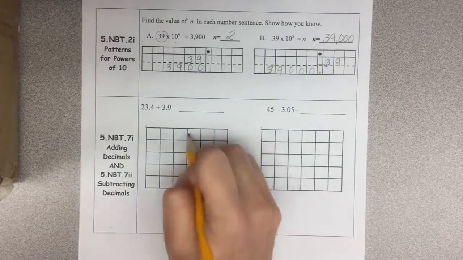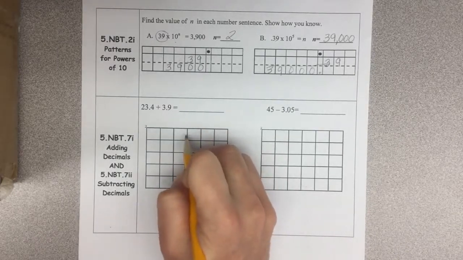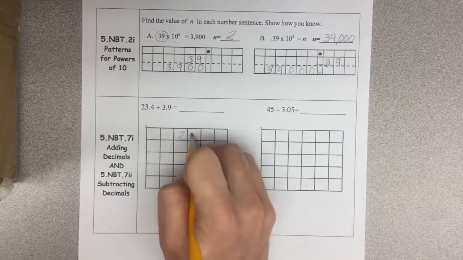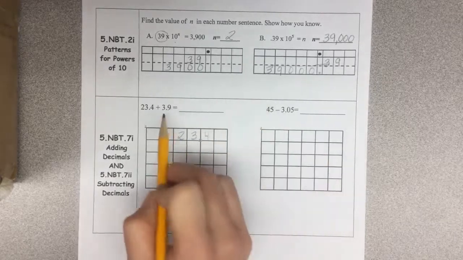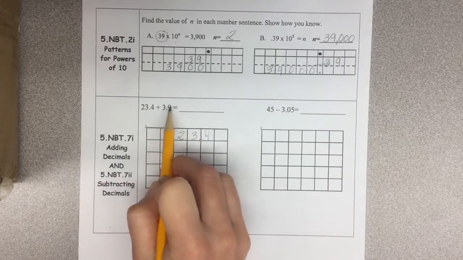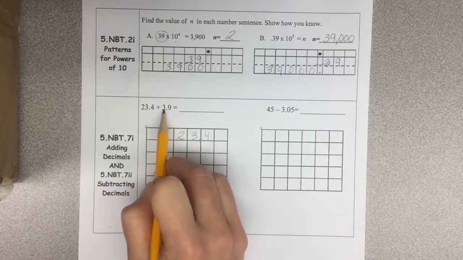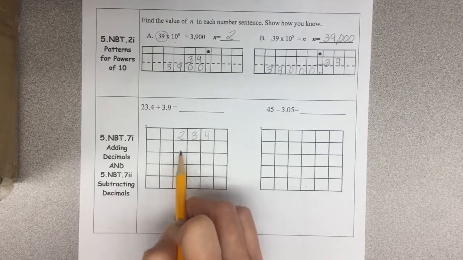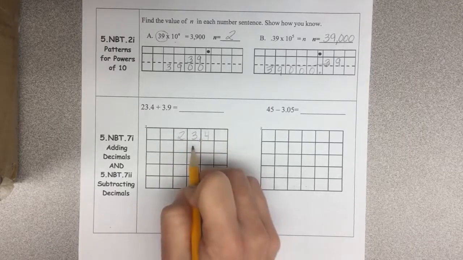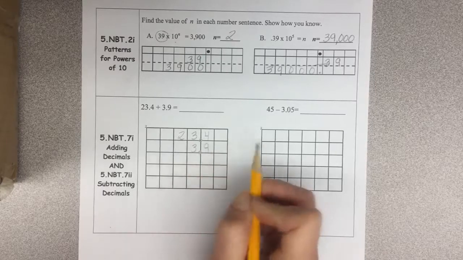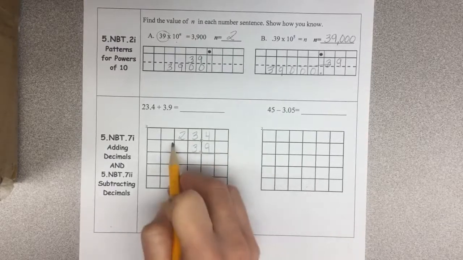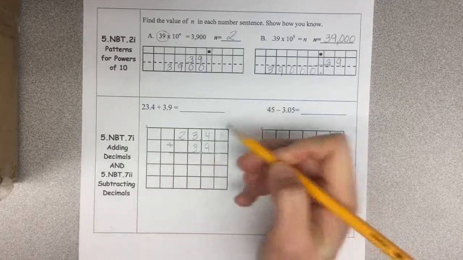So here I'm going to write my 23 4/10. And I want to add 3 9/10. Now keep in mind this 3 is a 1, so I do not want to put it with my tens place value. I want to put it here with my ones. And the 9 is a tenths digit. So now I can add place value to place value.